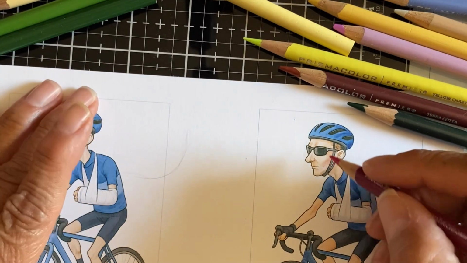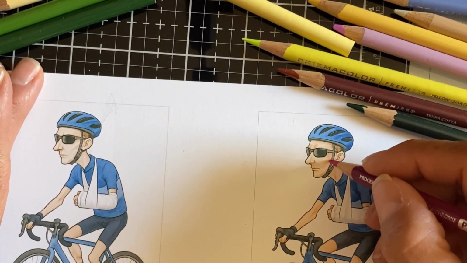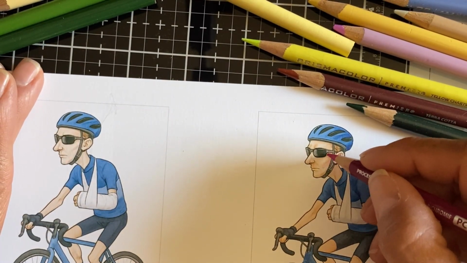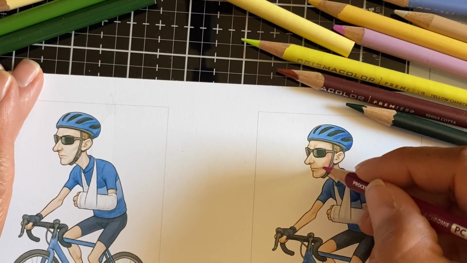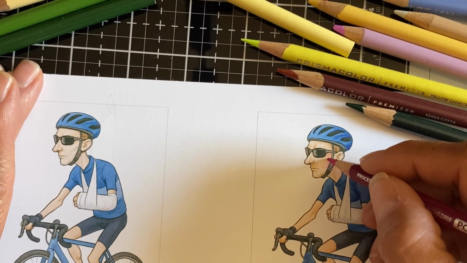I didn't want to turn this into a coloring tutorial, but I'm just trying to add just a little bit more color to this one because he looks a little pale.